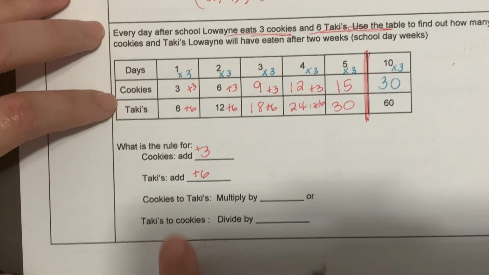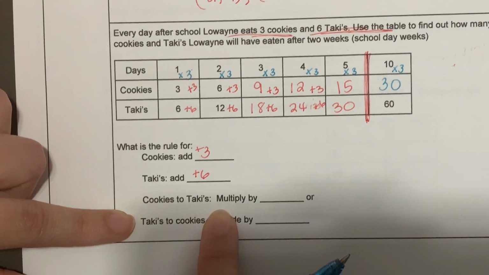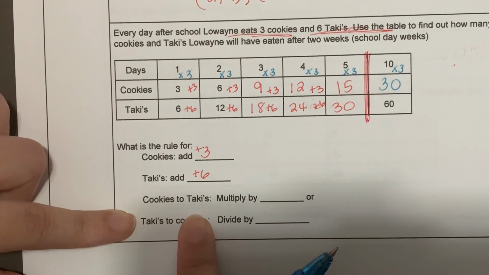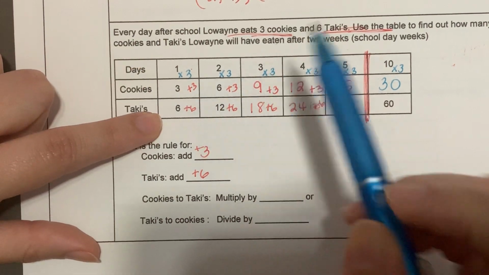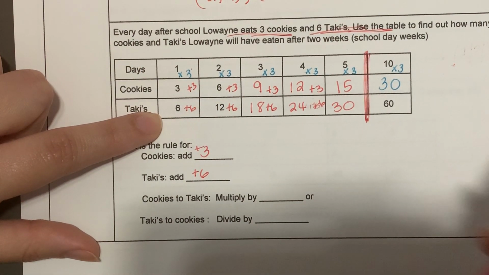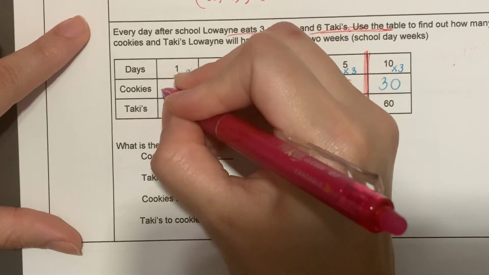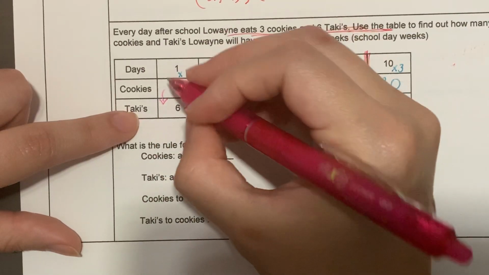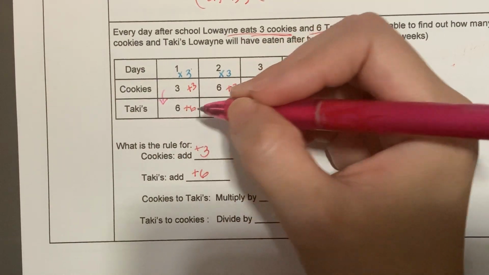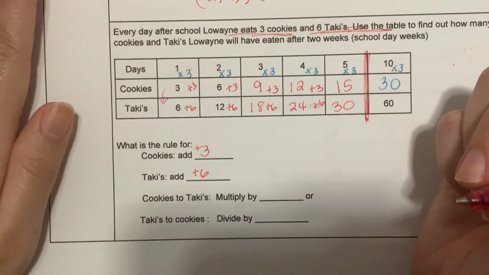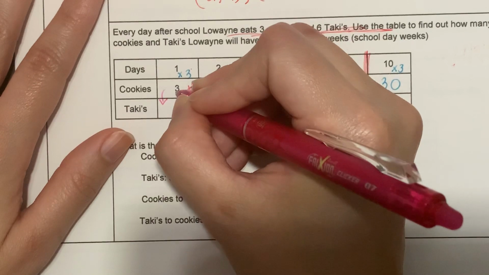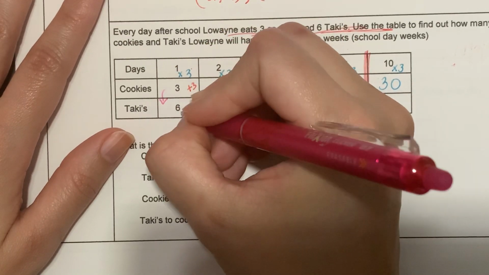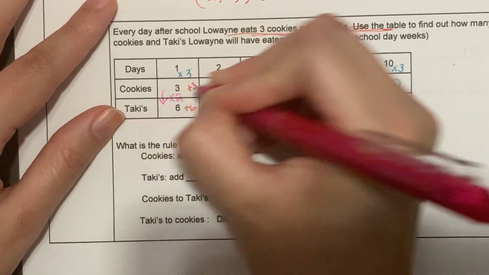So then it says cookies to Takis. Oh, they want to know the relationship of cookies to Takis. So if I have 3 cookies and 6 Takis, so I'm going from cookies to Takis. 3, it's getting bigger, so I'm either going to multiply or add. 3 times 2 is 6. Okay, let's see if that works.